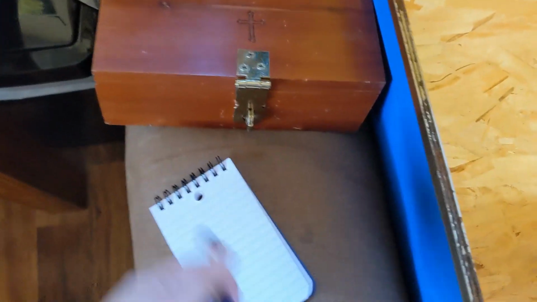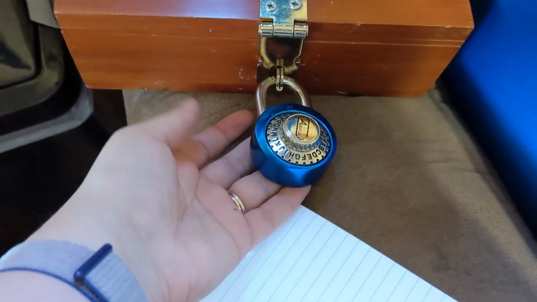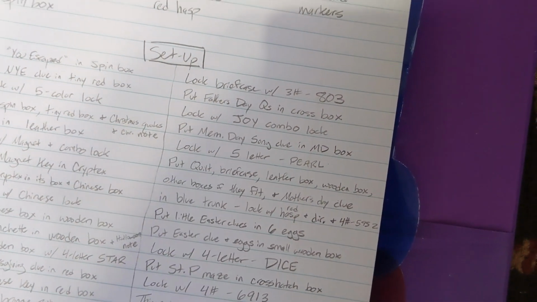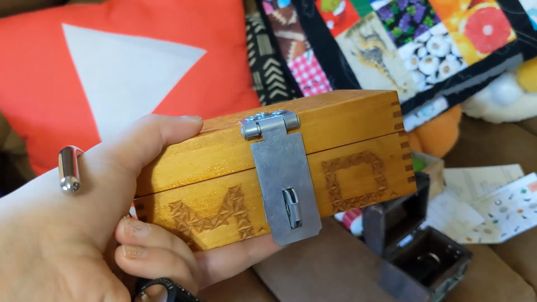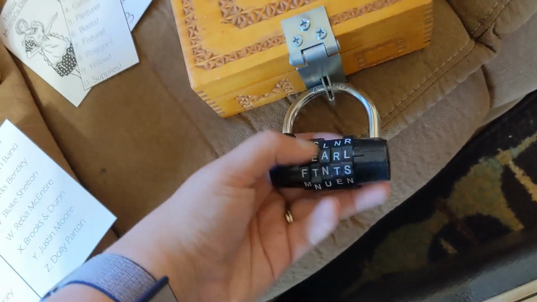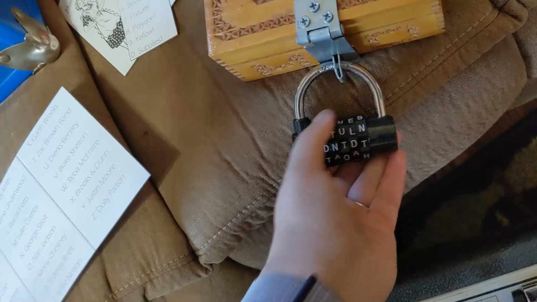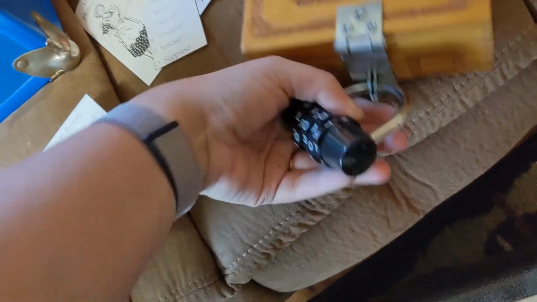Okay. Do this. Okay. So that one is on there now. And then what are we doing? Putting the Memorial Day song clue in the MD box and locking with Pearl. Okay. This is my MD box because it says MD on it, and I have no idea why. Just bought it that way. Okay, so what are we doing? Putting the song clue. Woo! In there. And locking it with the Pearl lock. Okay, got that locked. Always spin the dials. Great. Okay.